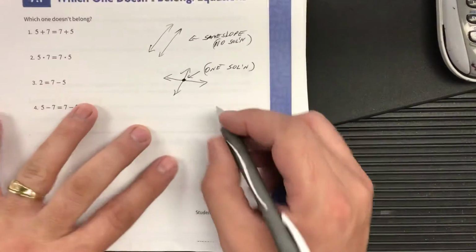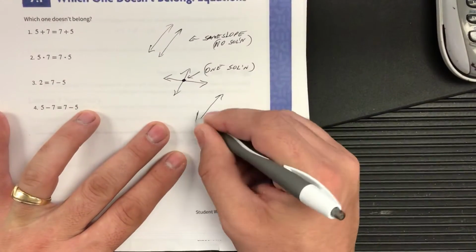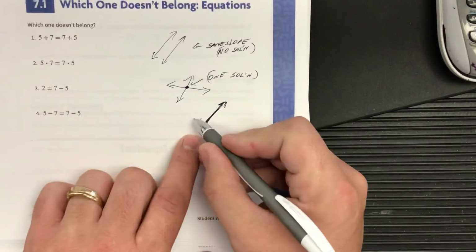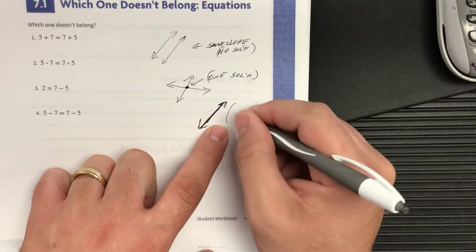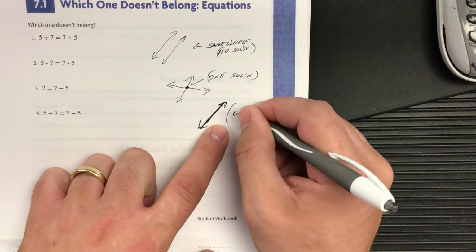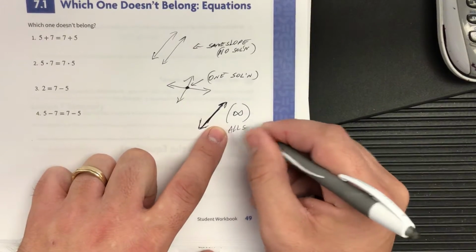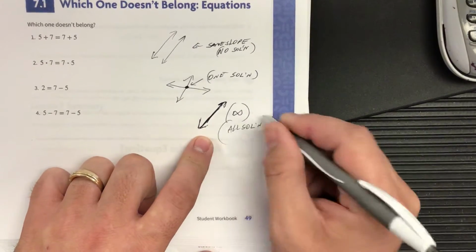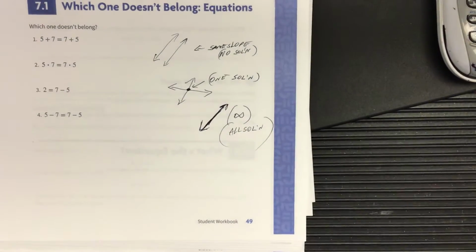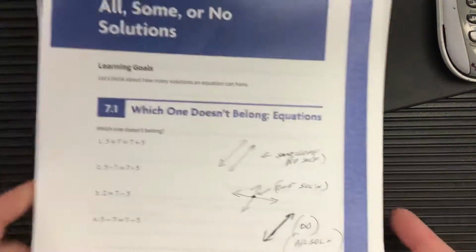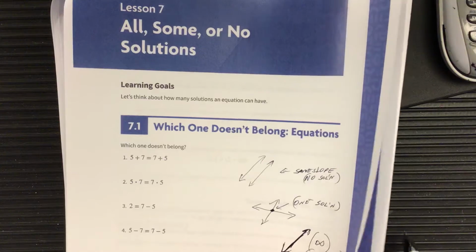Okay, and how do you get all solutions? That means you graph the exact same line. They would be exactly on top of each other. That means everything works. They connect on all the spots. Infinity solutions, all solutions. Everything works, however you want to say that. All right, so we're going to look at that with equations today. Just keep in mind, if you were to graph them, that's what we'd be looking for.